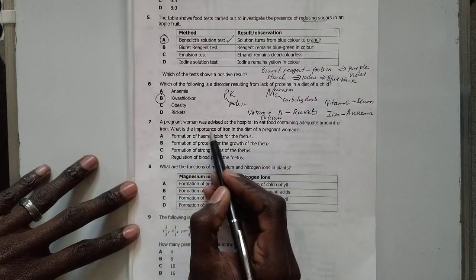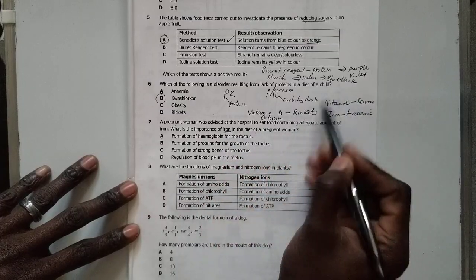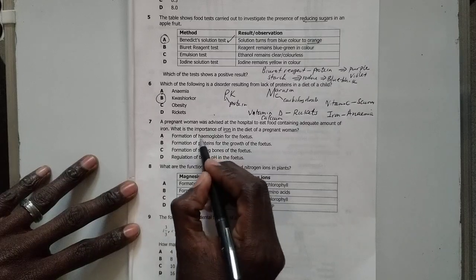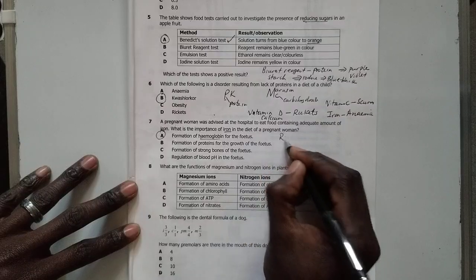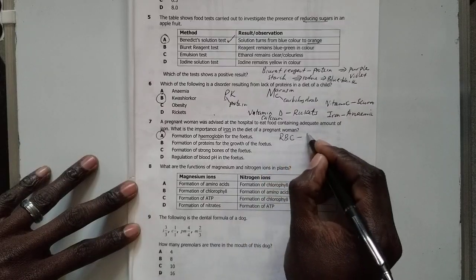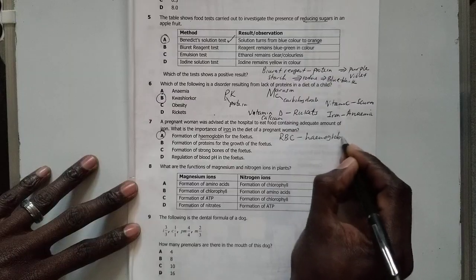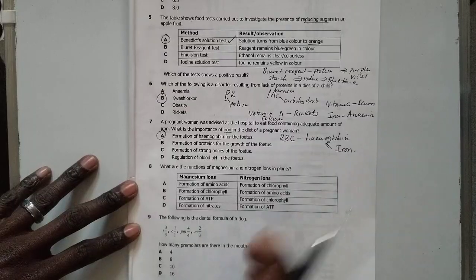What is the importance of iron in the diet of a pregnant woman? It helps in the formation of hemoglobin for the fetus. Remember, the red blood cells contain a red pigment called hemoglobin, and for this hemoglobin to be formed, it simply means that iron is actually needed.